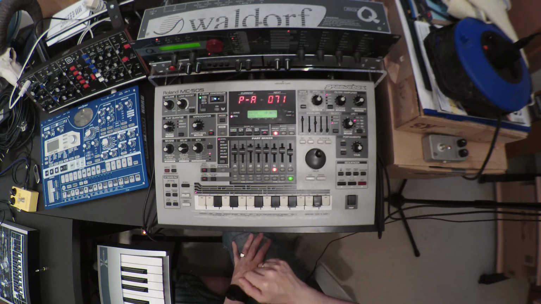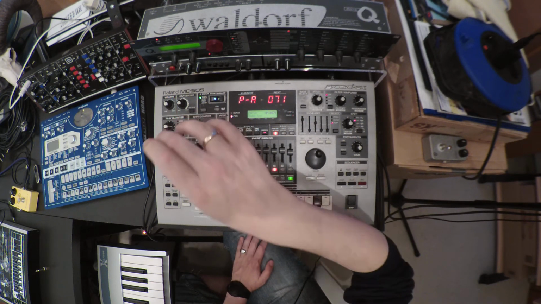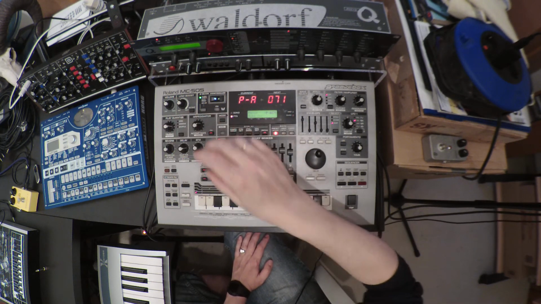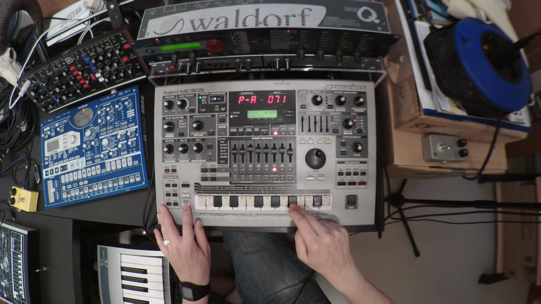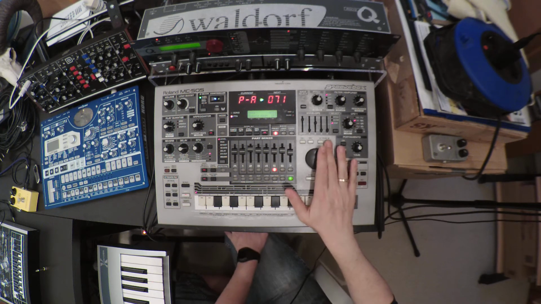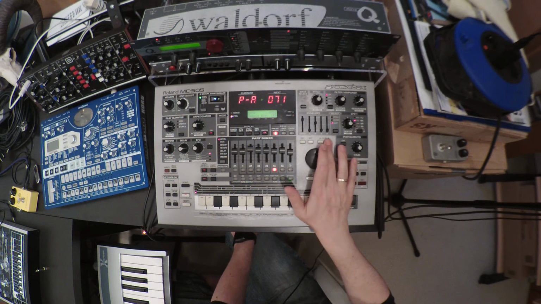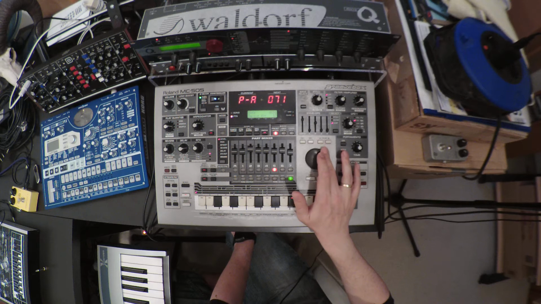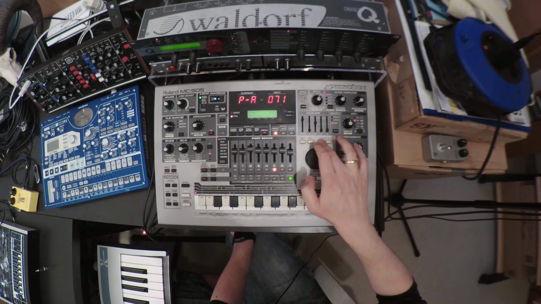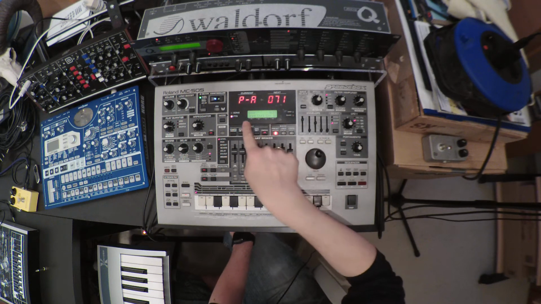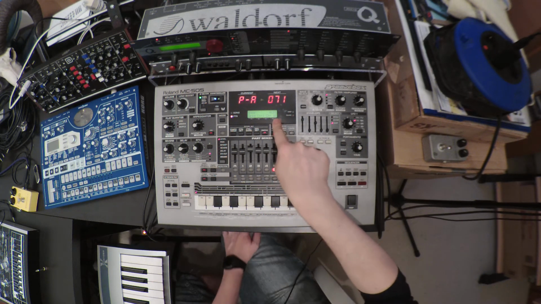That's because the arpeggiator uses a dedicated MIDI channel. And this can be seen also in the MIDI pages here when I'm on the right page. There's a page called Arpeggio Control Channel, and that is channel 16.